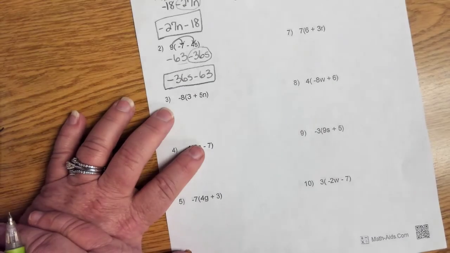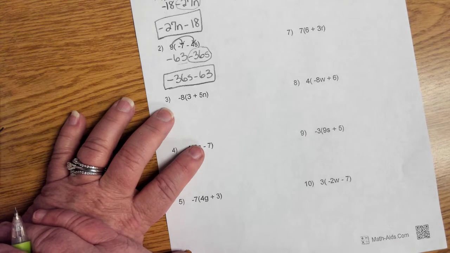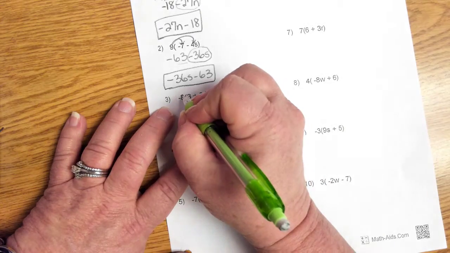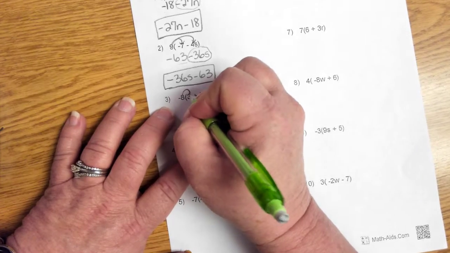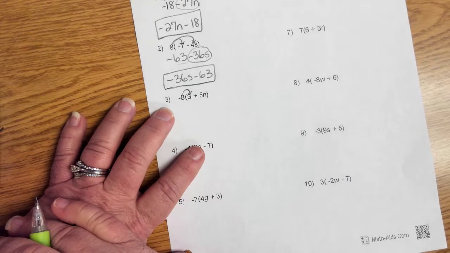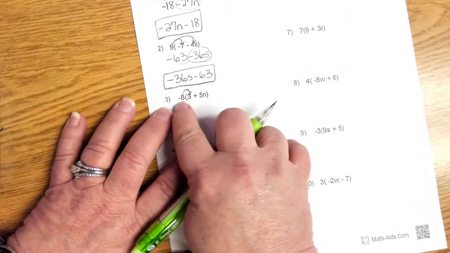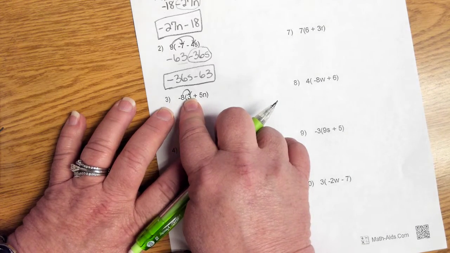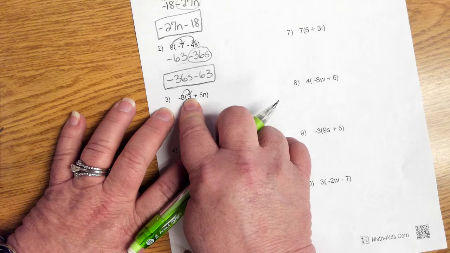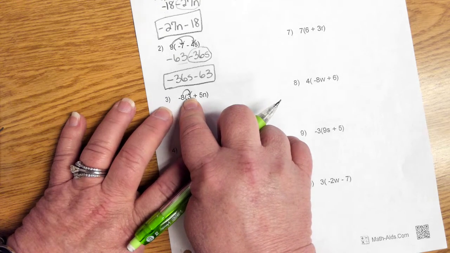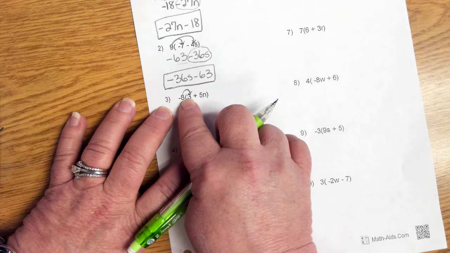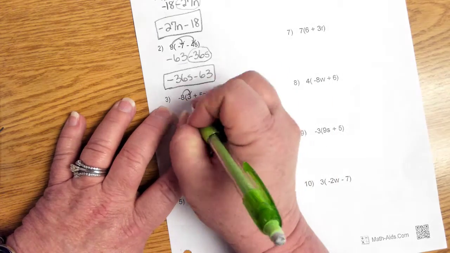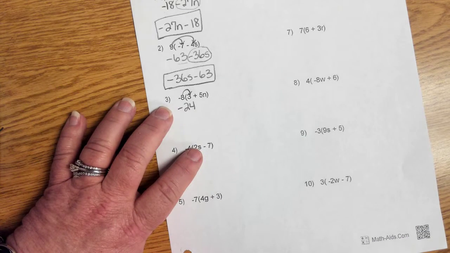-8. Kalijah, I want you to do this with me. I want you to take an arrow and draw it from -8 to the 3. And I want you to say -8 times 3 is how much? What is 8 times 3, Kalijah? Okay. 24, and you have one negative and one positive. Is that correct? So that means you're going to have a -24. Are you with me so far? Do you get what we just did?